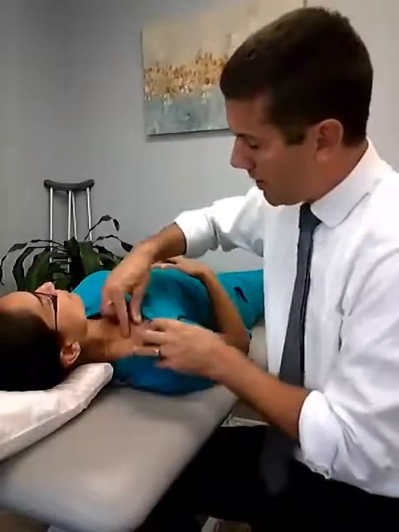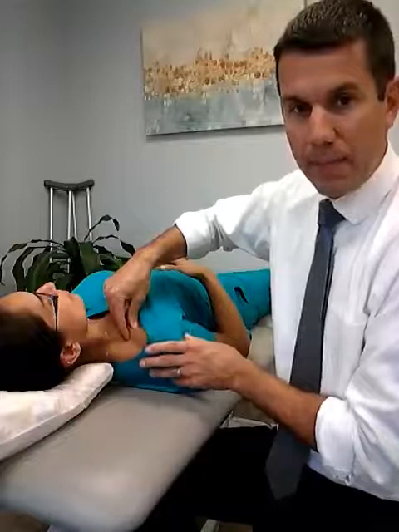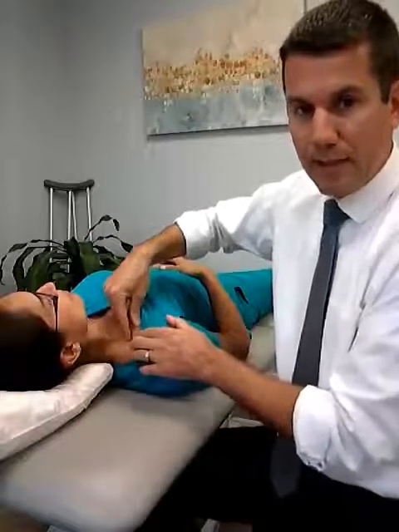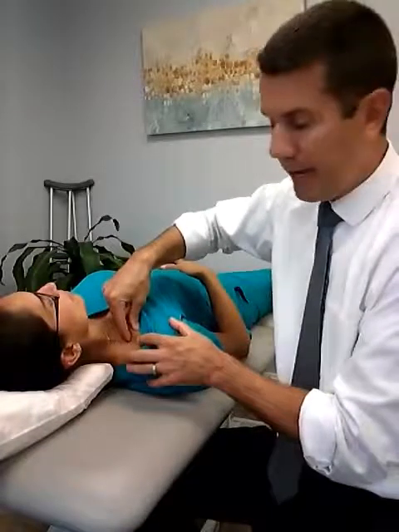But I'm going to come in and grab that clavicle again. I'm pinching the clavicle and coming as lateral as I can, as close to the AC joint as I can.